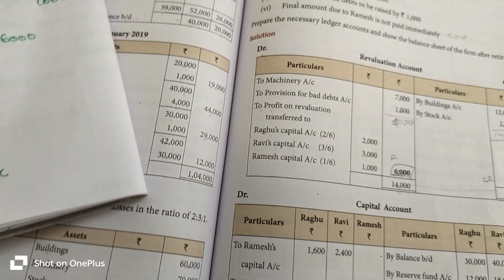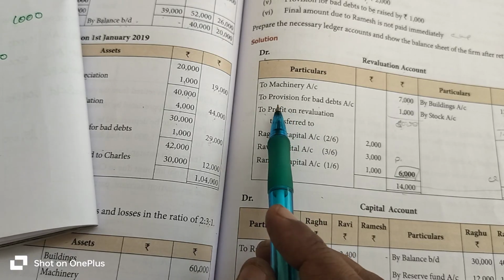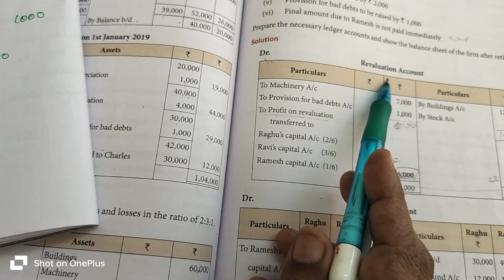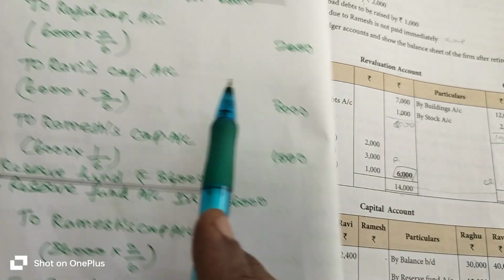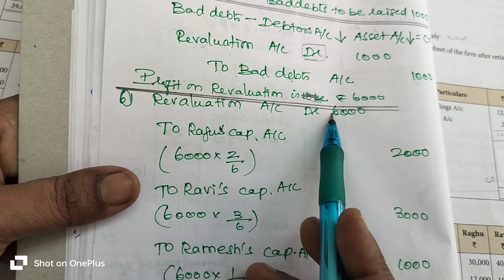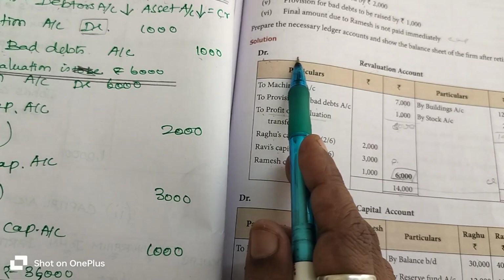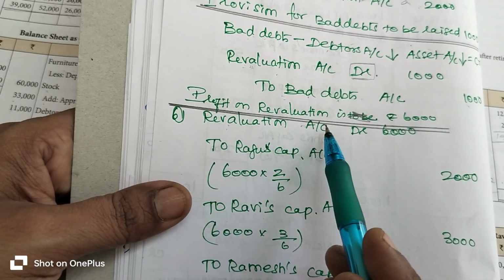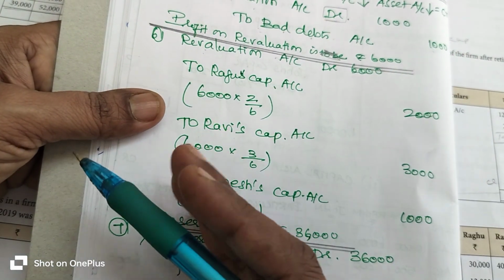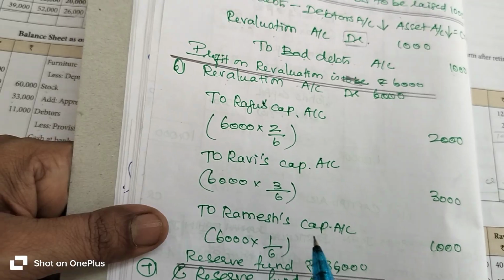Listen, if you get the profit on revaluation, where do you get it? You get the profit on revaluation account on the debit side of the revaluation account, right? So what journal entry do you write? Revaluation account debit. Why? Because you get the profit on revaluation account on the debit side only. It will be immediately transferred to the respective partners' capital accounts with their profit sharing ratio.